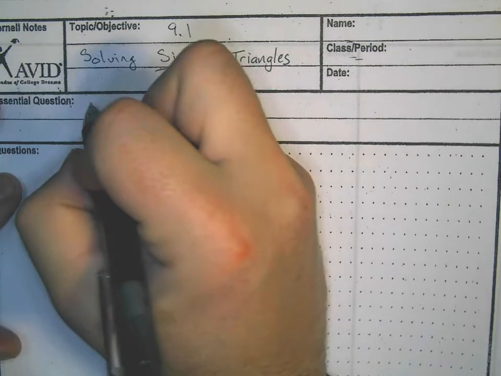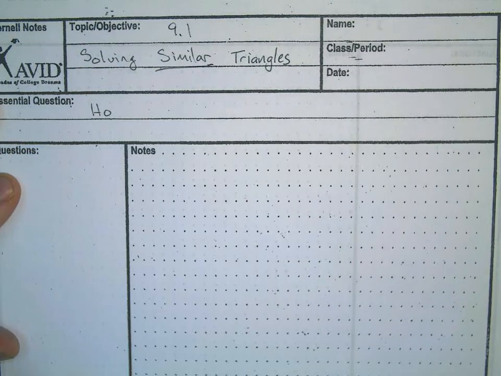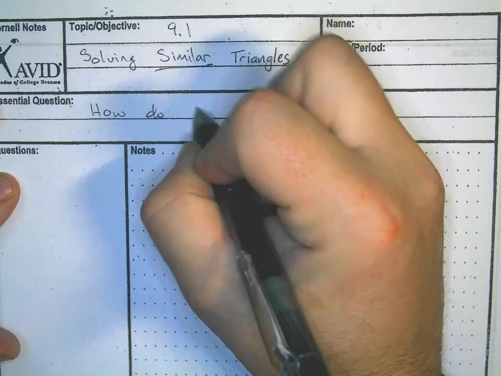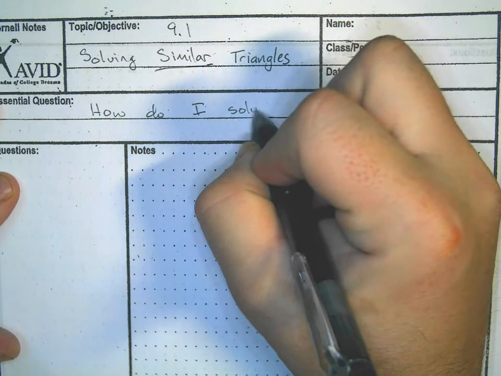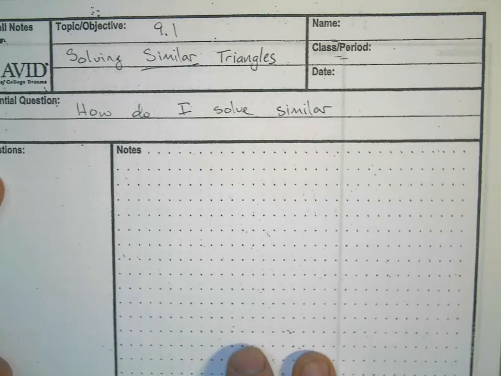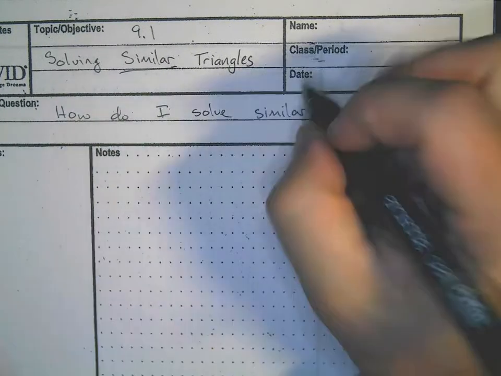And our essential question will be, how do I solve similar triangles?